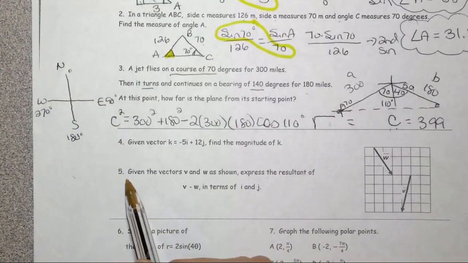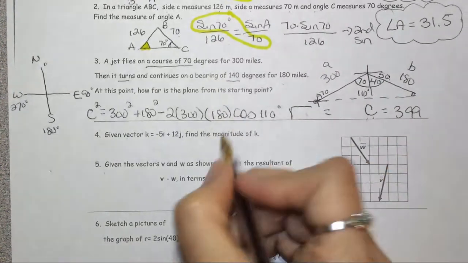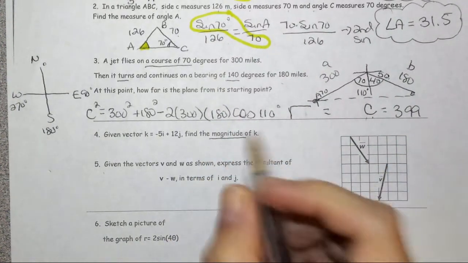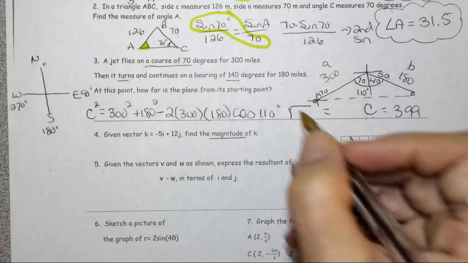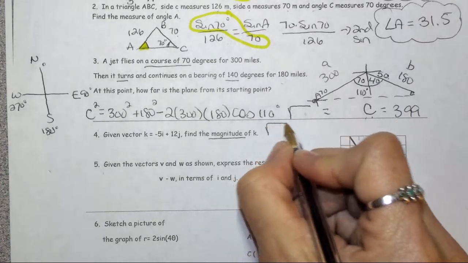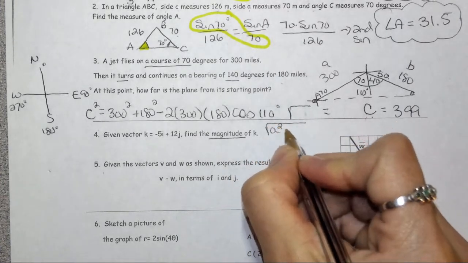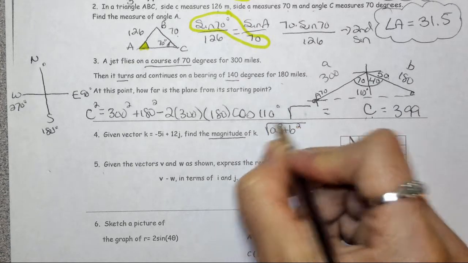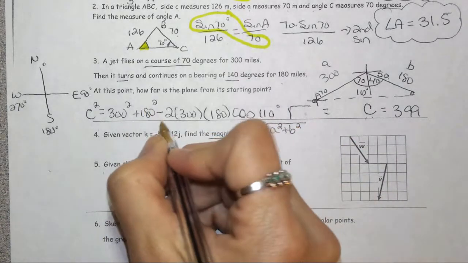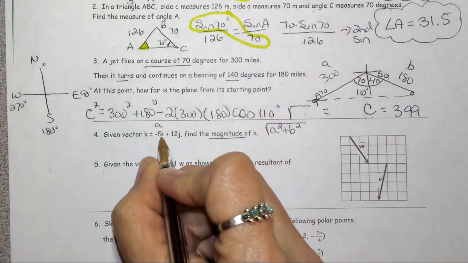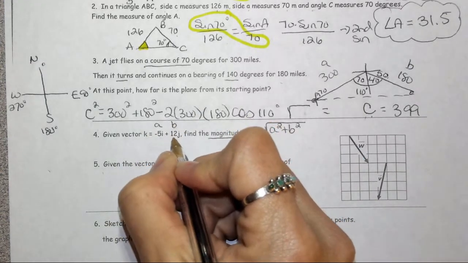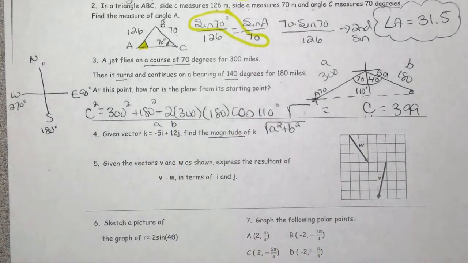Number 4 and 5 have to do with vectors. They ask you to find the magnitude. This formula will not be given on the test. You must know to find the magnitude, you're going to take a squared plus b squared and then square root it. And you also have to know that this is my a, the number in front of the i, and the 12 is the b because it's the number in front of the j.